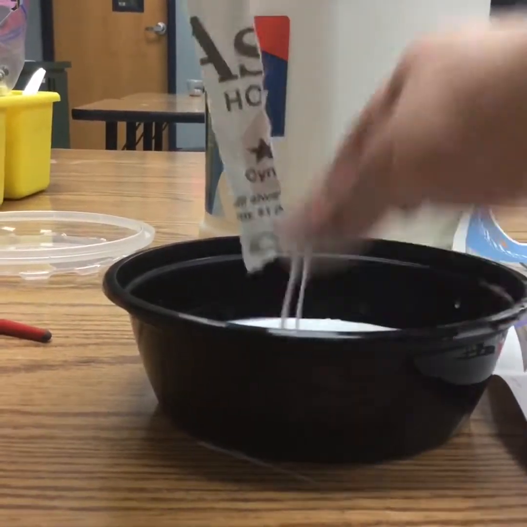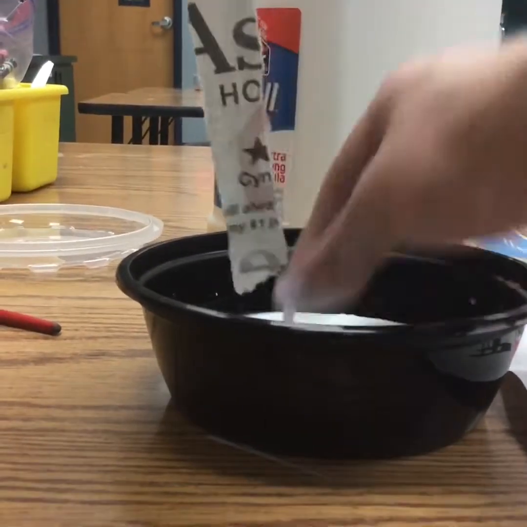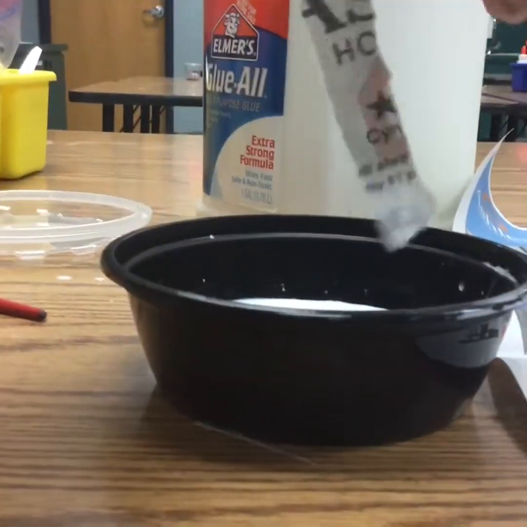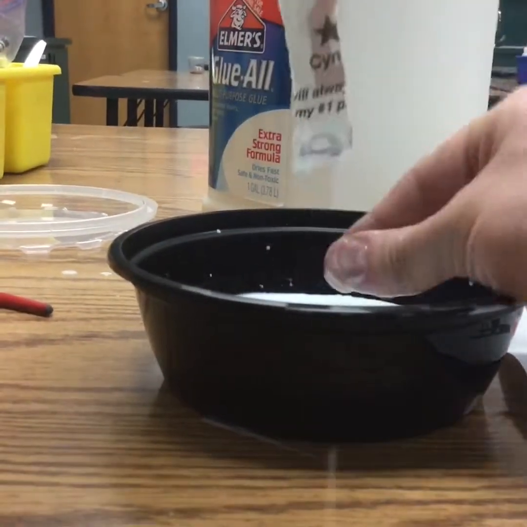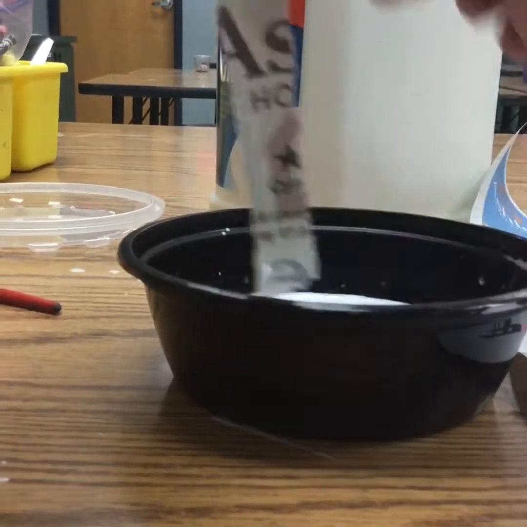So I'm dipping and then running, dipping, running. It'll feel kind of weird. I am not dunking it. I am not pouring glue anywhere. I'm keeping this very safe and clean, and I am just going over the newspaper with my wet fingers.